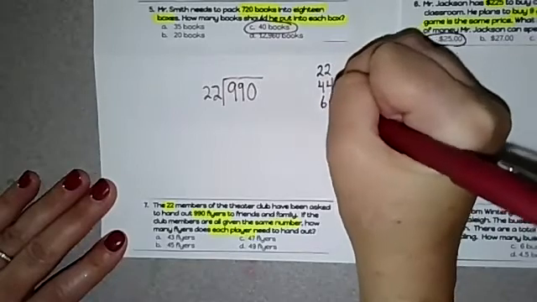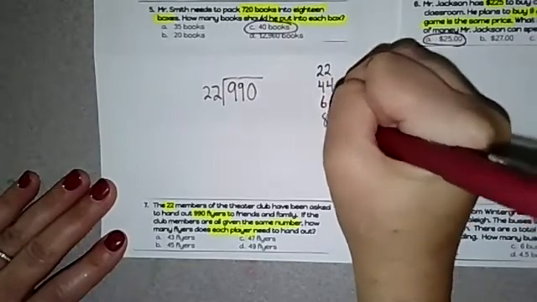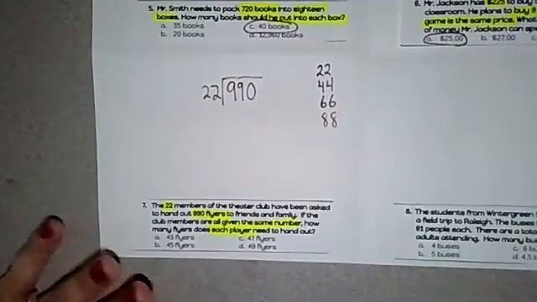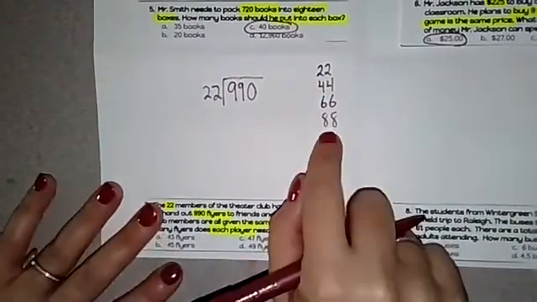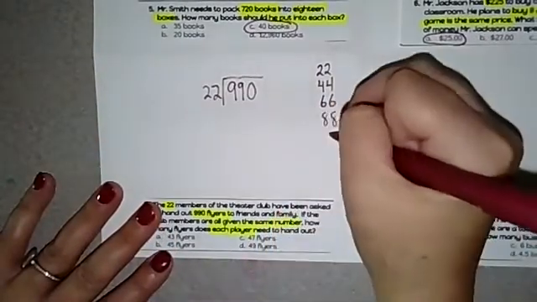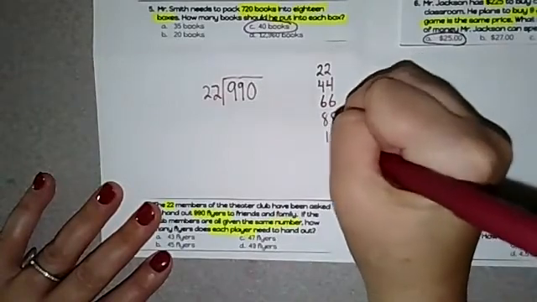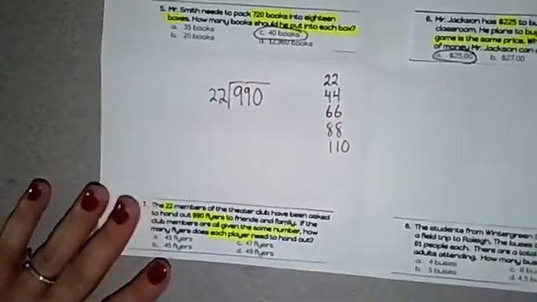Do 66 and 88. There we go. All right, so there are the first couple of ones. And if you did add another 22, I think you would get to 110. Is that correct? Yes.